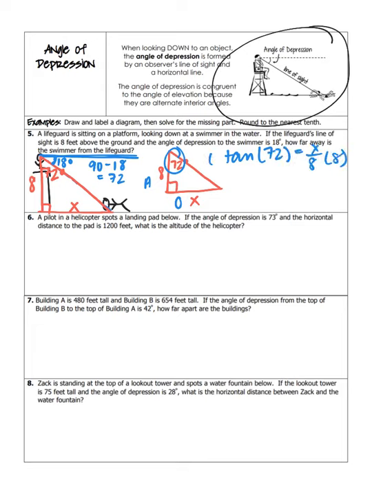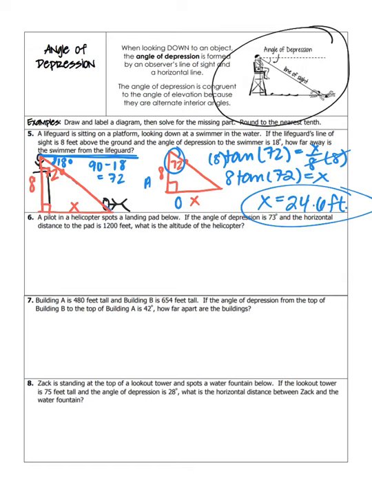We're going to multiply both sides by 8 to get rid of the fraction. 8 tan 72 is equal to x. And then we get 24.6 feet. And that's how far away the swimmer is from the lifeguard. Okay? All right, let's take a look at number 7.